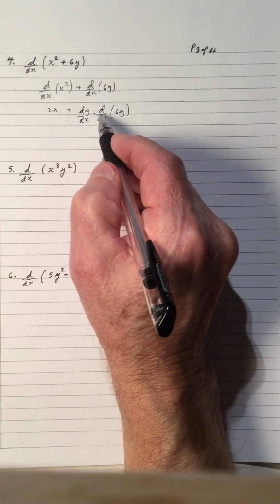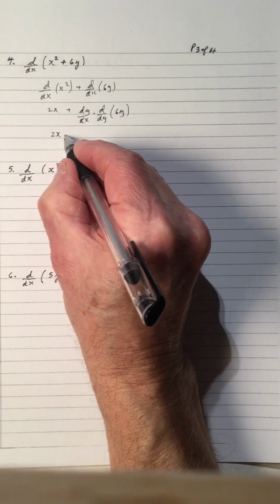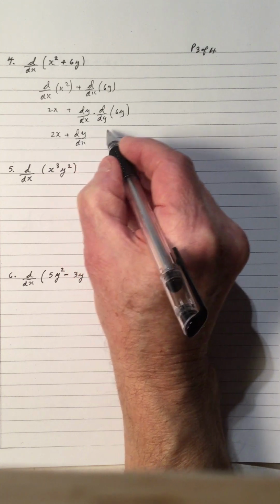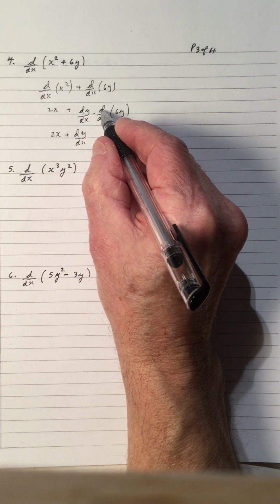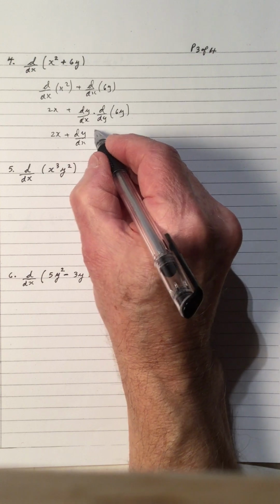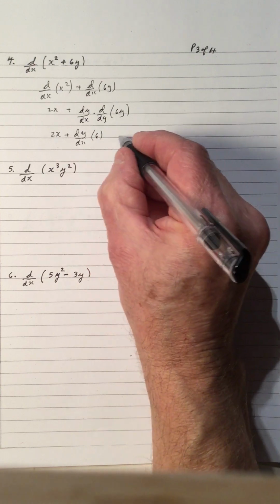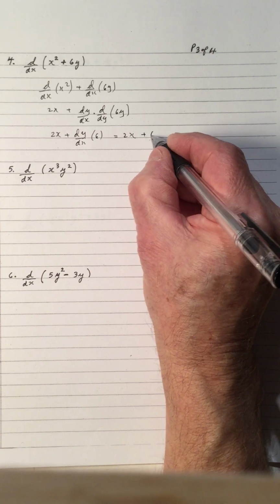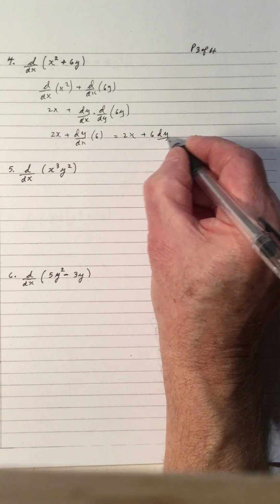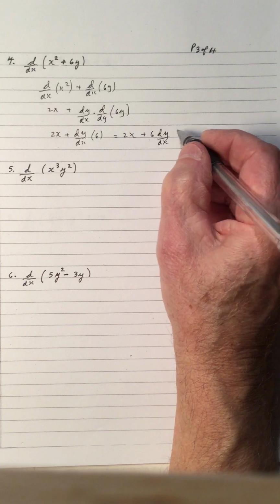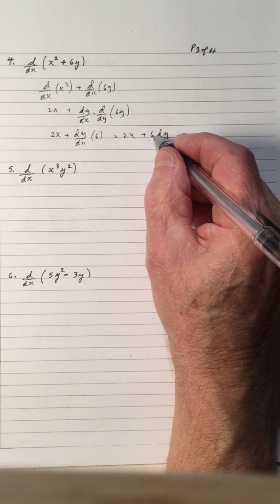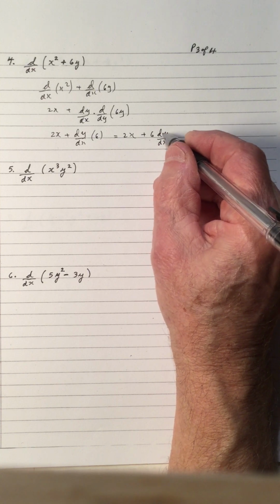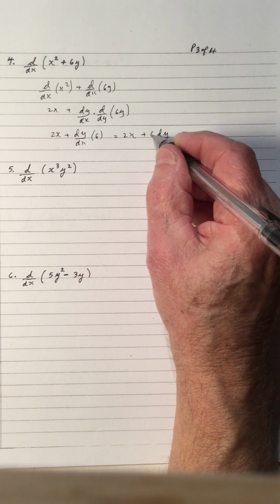So I rewrite it like this. That gives me 2x dy dx. So the d dy of 6y is a 6. That gives us 2x, and I like to put the 6 in front of dy dx. I don't have to, but it's like having a numerical coefficient in front of a literal. So it's like a 6 times x or 6 times a.